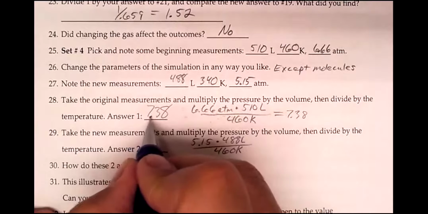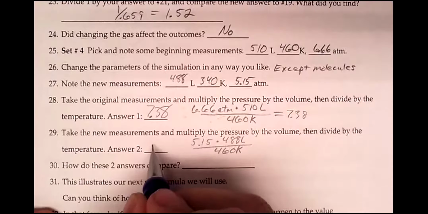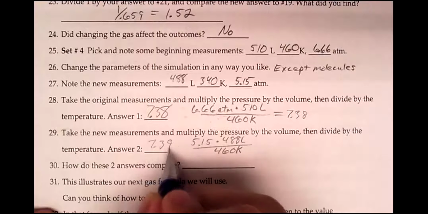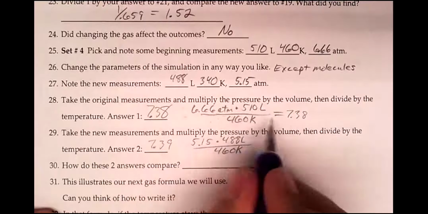So, Nate, what did you get when you did this? You got 7.39. Okay, I can accept that. That's just because of the rounding off in these figures here.